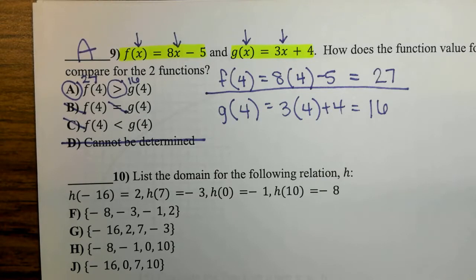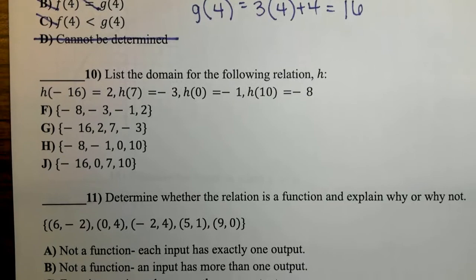So see, that one's not too difficult. It just takes a little longer than some of these other problems, because you have to plug it in twice and then just compare the answer. Okay, so that's number 9.